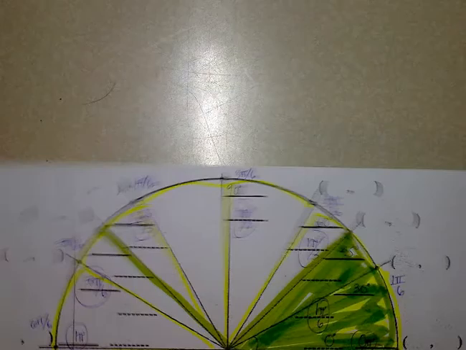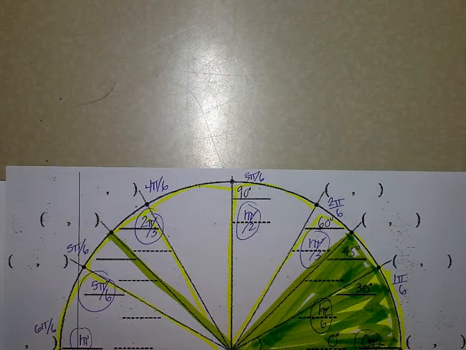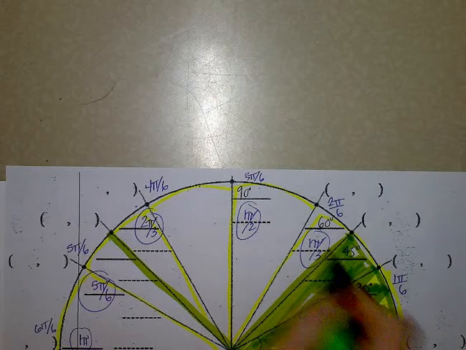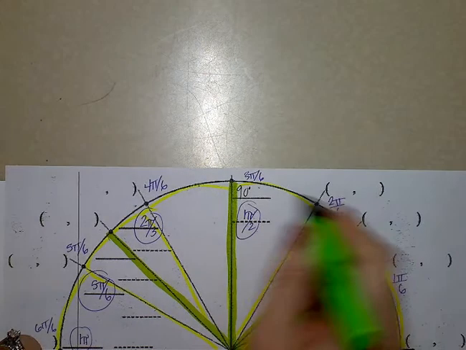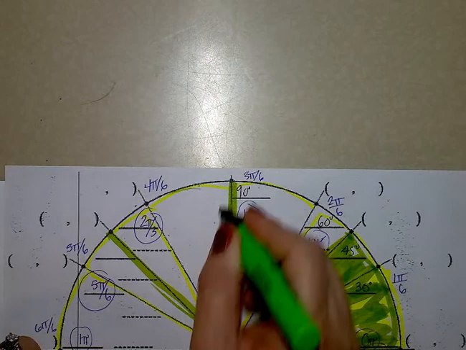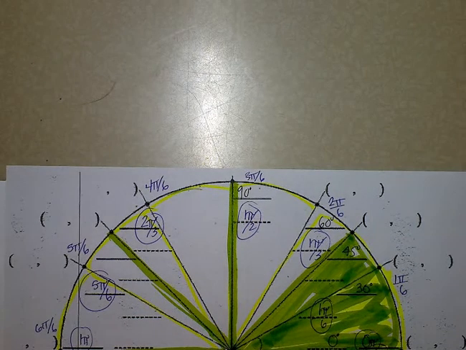Okay, ask yourself this and respond to your partner. How many equivalent sectors this size are contained in the top half of the unit circle? So I see 2, I see 4. Okay, here's 1. There's a second one. There's a third one. And there's a fourth one. Does everybody see that? Okay, so 4. I came up with 4 in the top half.